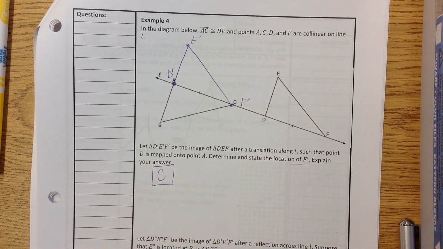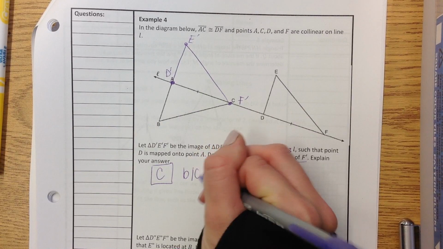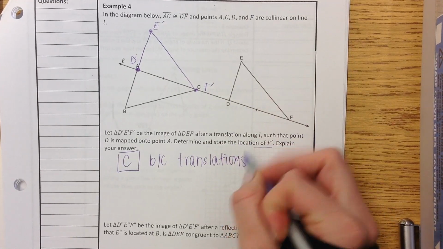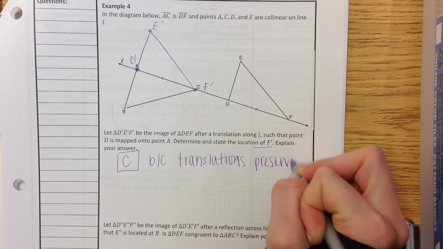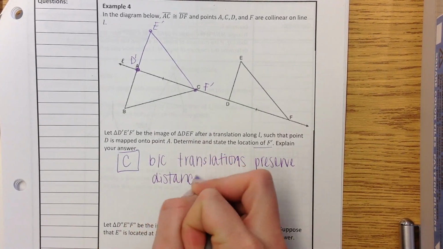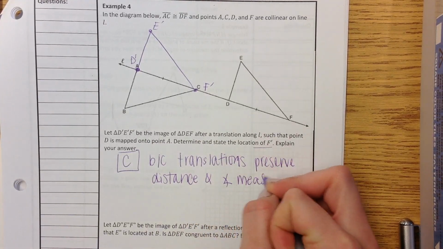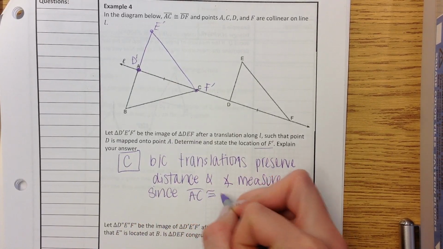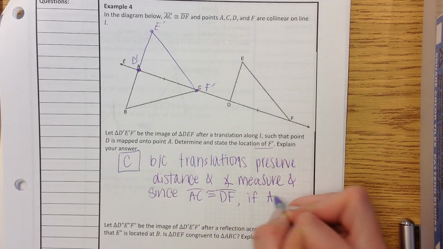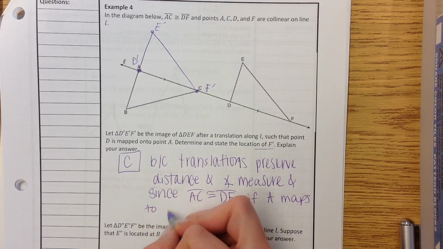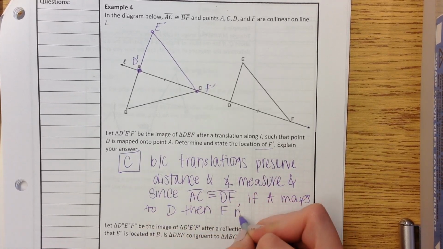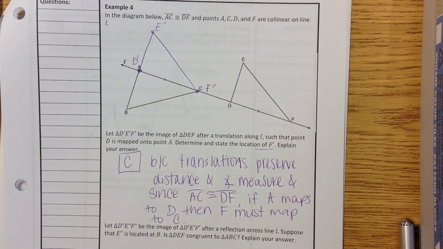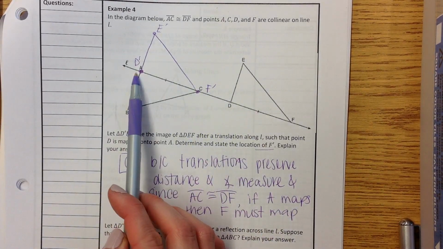This is the part that's a little weird and a little tricky. You do have to be super specific here. And this is because translations, you know this first part by heart, translations preserve distance and angle measure. And since, this is the new part here, since AC is congruent to DF, if A maps to D, then F must map to C. So the word map here just means that it moves on top of, it goes to.